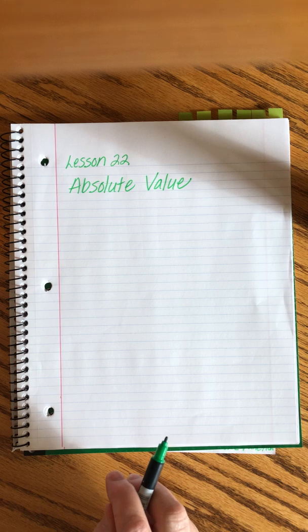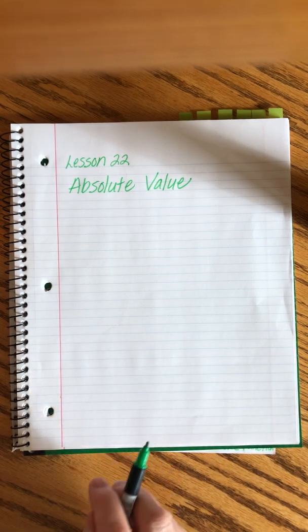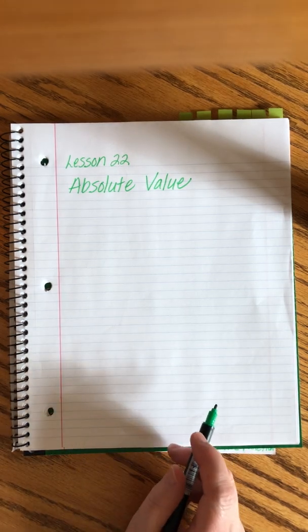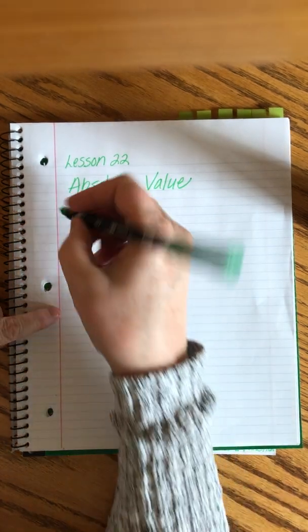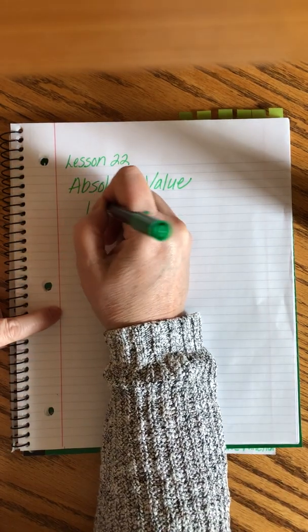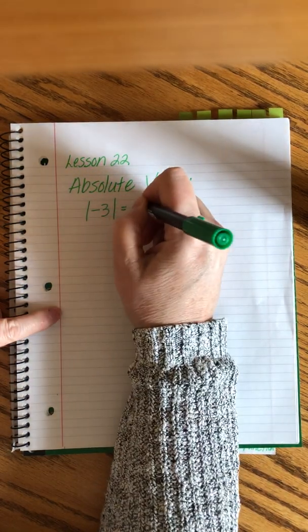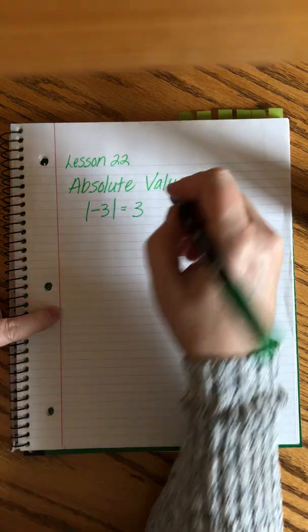Saxon Advanced Mathematics, Lesson 22. Ready for a straightforward topic? Absolute value. When you first learned absolute value, you learned that it's a magical positive number maker.